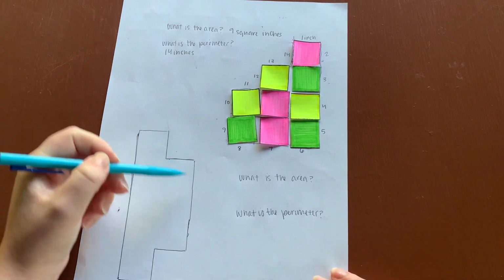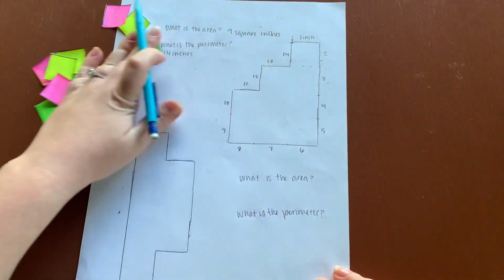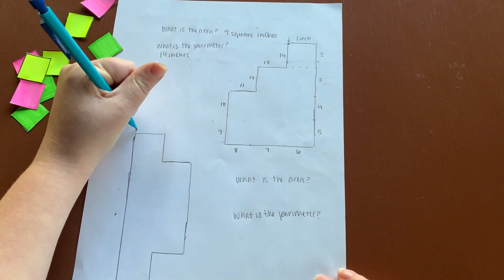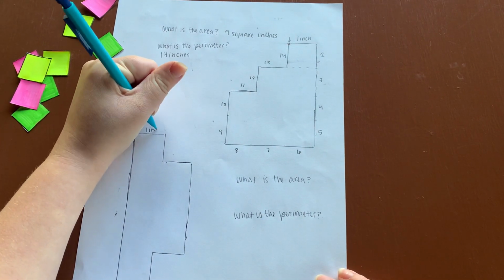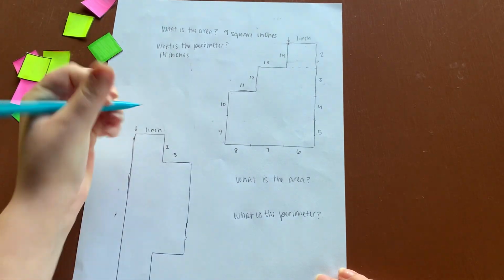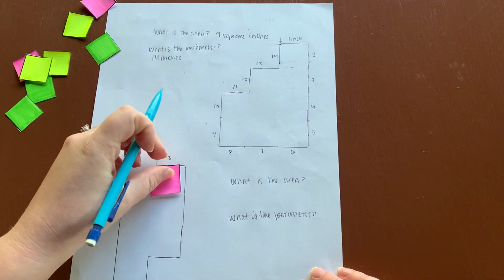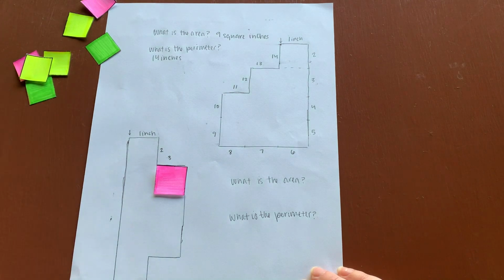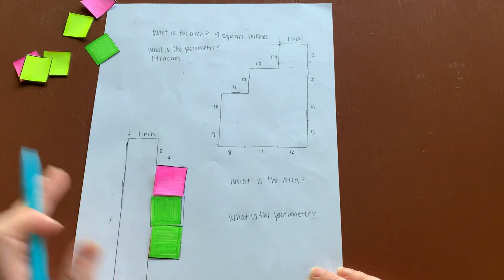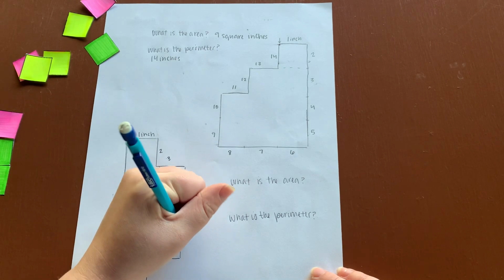So now we have this other shape down here. It looks quite a bit smaller than this one. So let's do the perimeter and the area of this shape as well. So starting here and moving clockwise, we have 1 inch, turning the corner, and 2, turning the corner, and 3. And here we come up to this long section. So let's just see how many. This looks like 3 blocks, so let's do 4, 5, and 6.